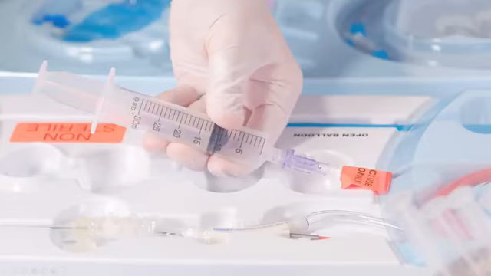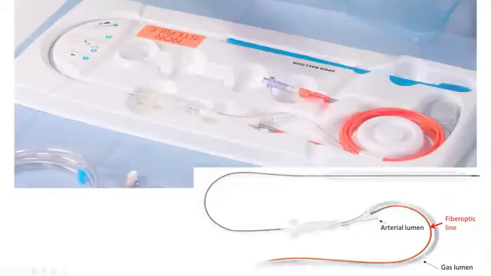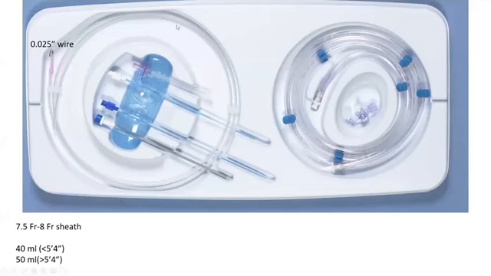Eventually, when you're in the body, you remove that valve and you connect the tubing to the console. Okay, but so you put negative suction on this and you flush the arterial lumen. That's one thing. The second thing is the second tray.